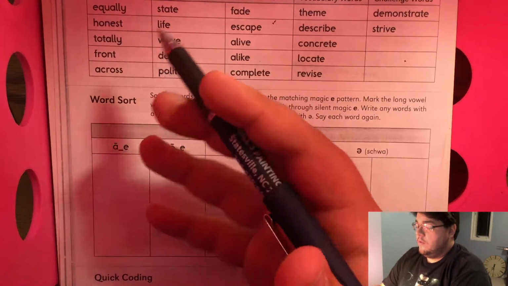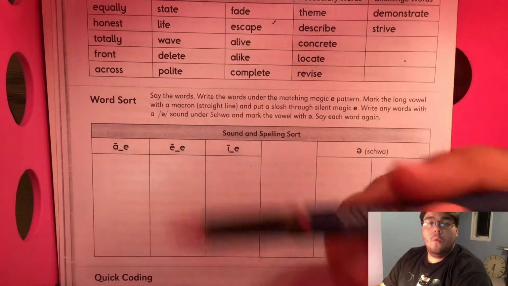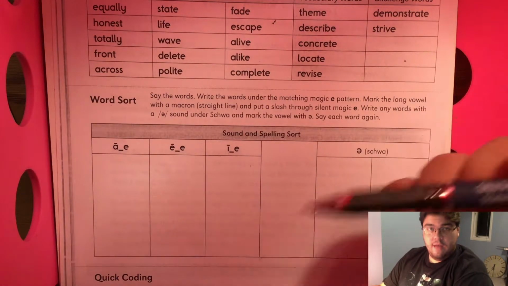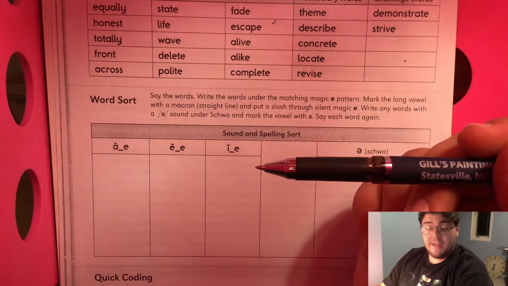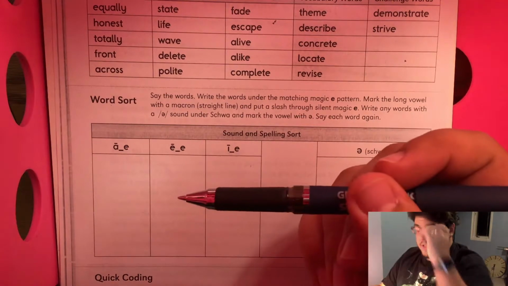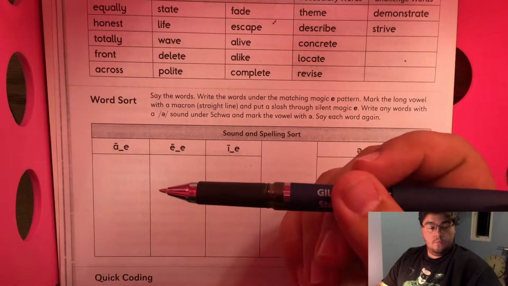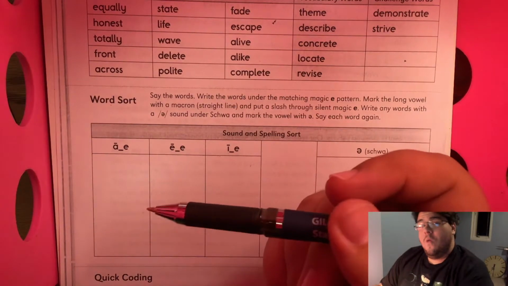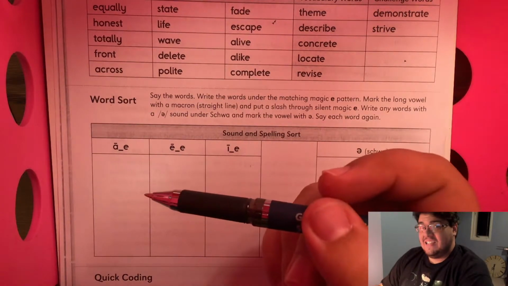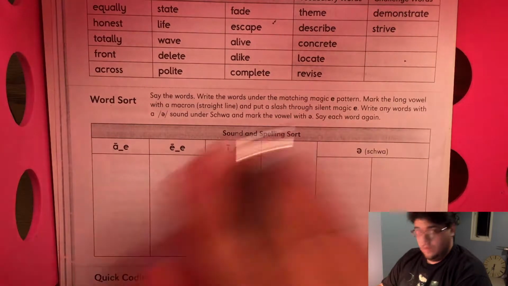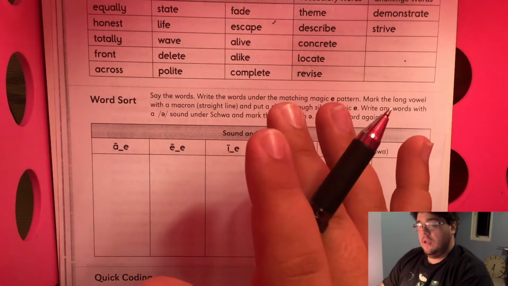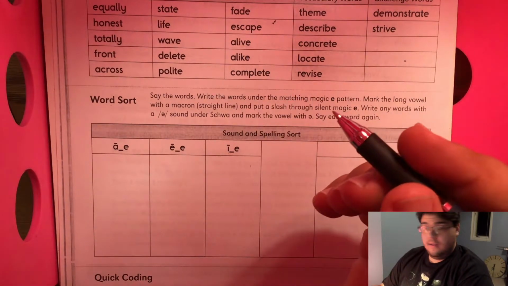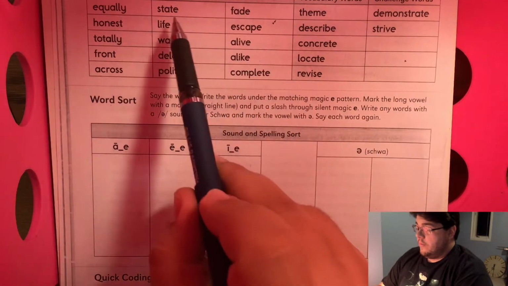As we're going through this list, we're going to be working with the magic E vowel, or magic E syllables. With these magic E syllables, they're usually only going to come at the end of a word. As I've said, all these words end in an E. All of them end in a silent E. I'll show you how to code that later. But for right now, I want to start with the word state.